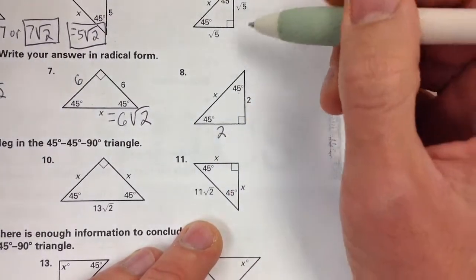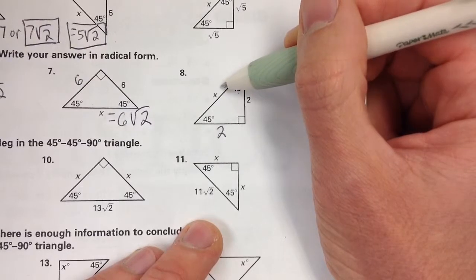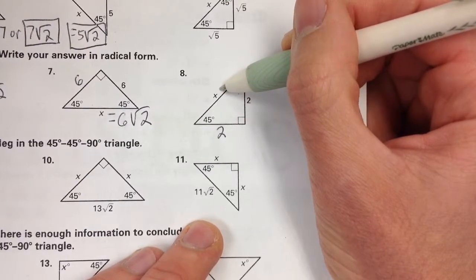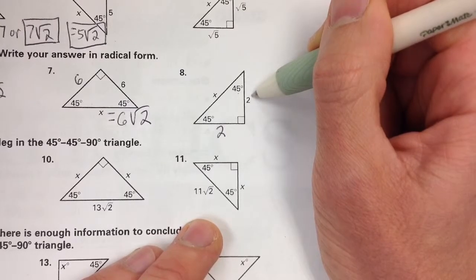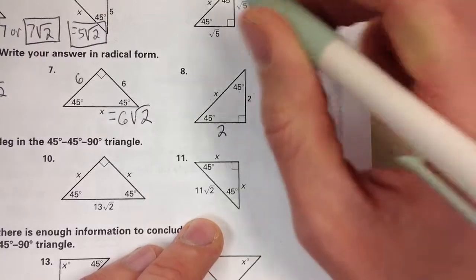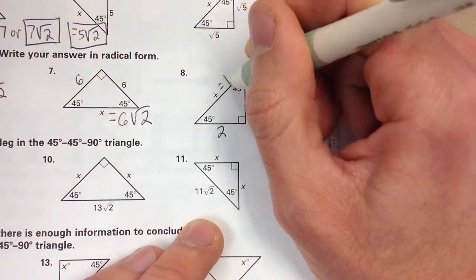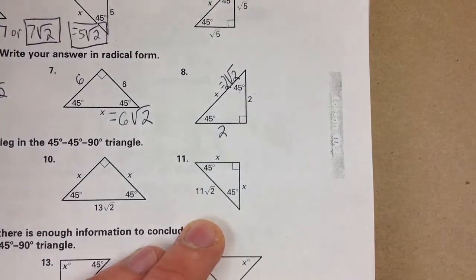And then now use your knowledge of 45, 45, 90 triangles to determine what the hypotenuse will be based on knowledge of one of the side lengths. That's it. It's just the square root of 2 times one of those congruent legs. 2 root 2.